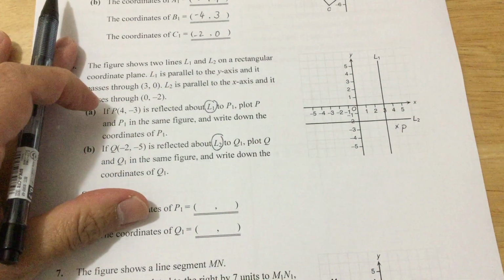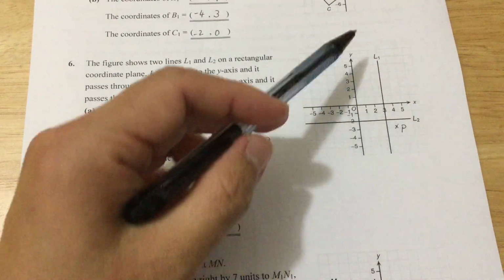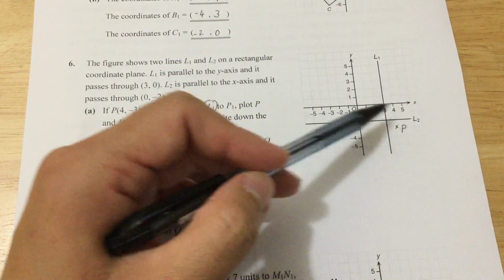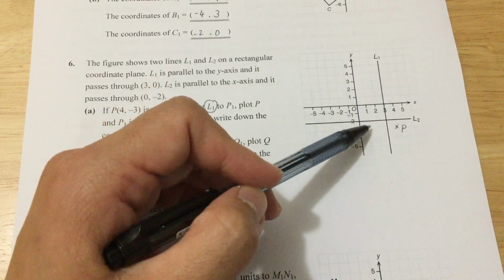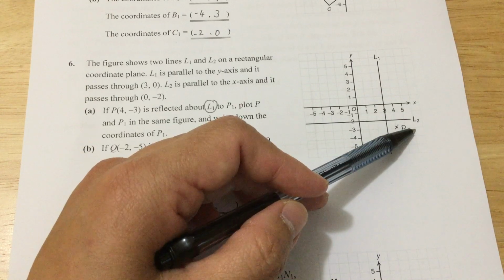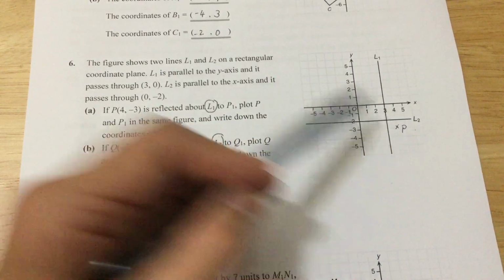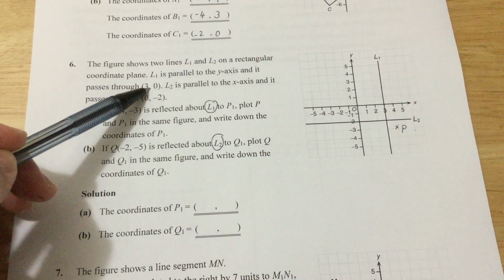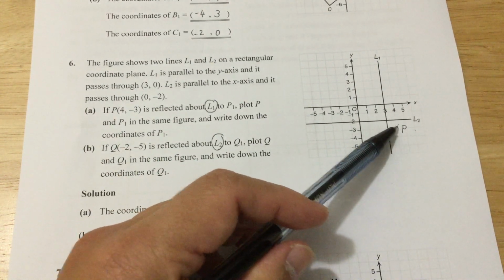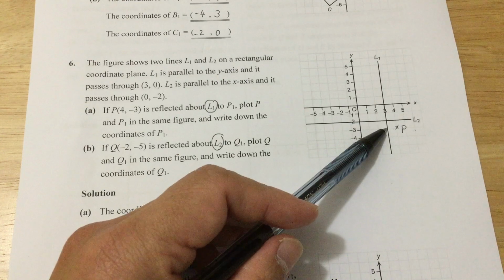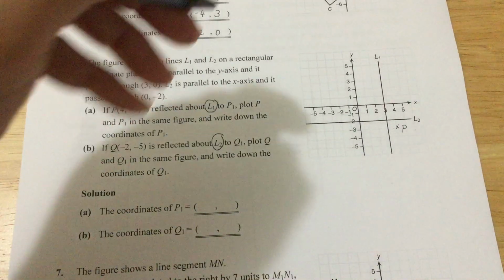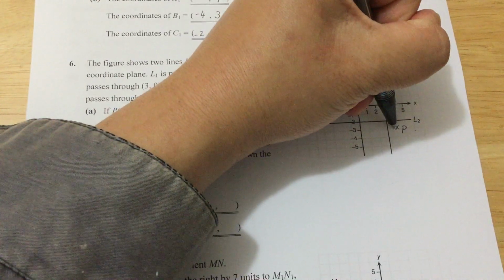And look at this. Because this is a vertical line, that means it will change from the left to the right. So that means it will change the x-coordinate. From 4 to 3, you will see it changes by 1 unit. So what we can do is that we have 1 more unit for the image.